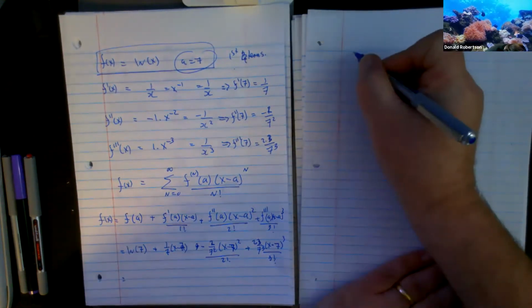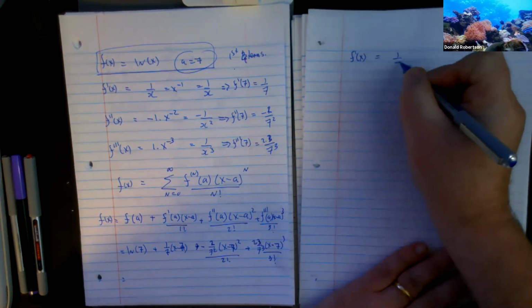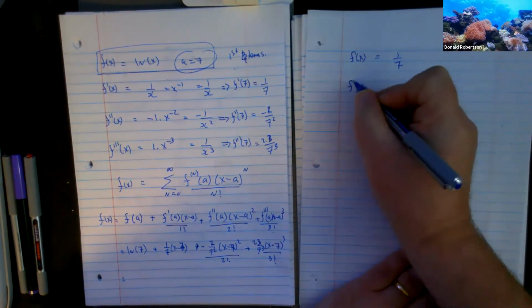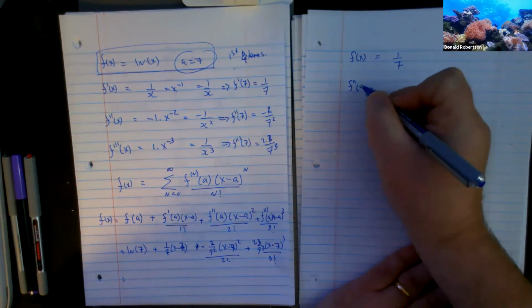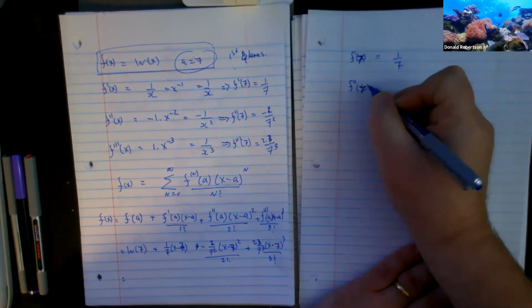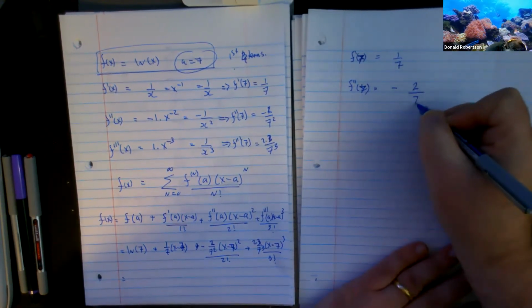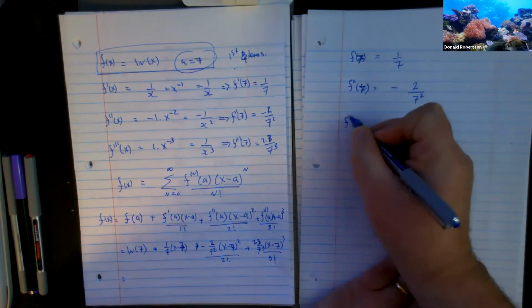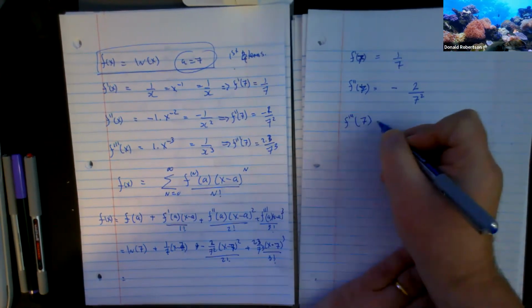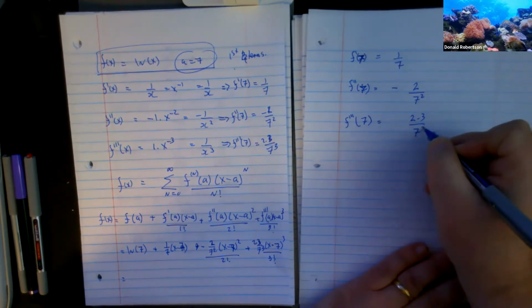Okay, I'm going to reset these up again. That's the correct answer, which I did get. The second derivative at 7 is negative 2 over 7 squared. The third derivative at 7 is positive 2 times 3 over 7 cubed.